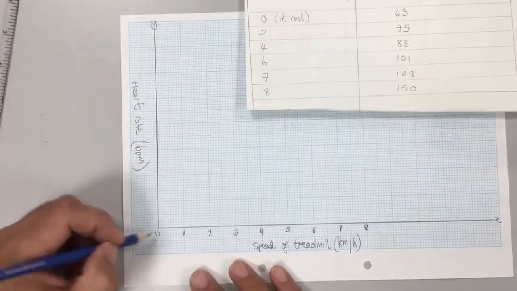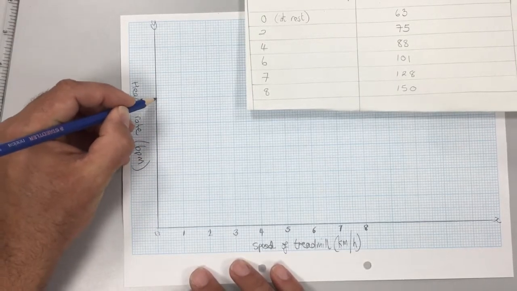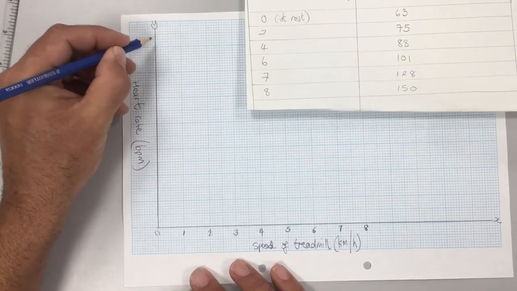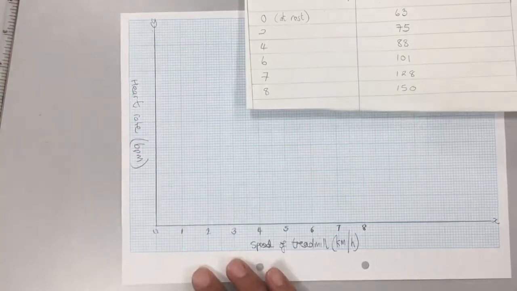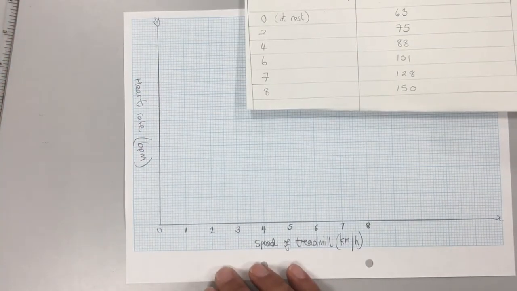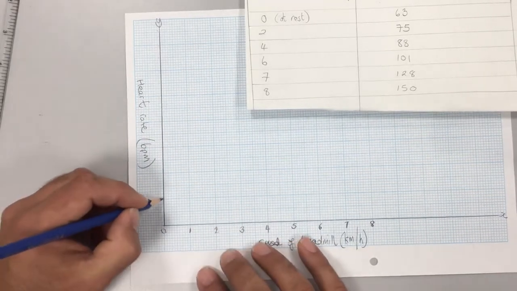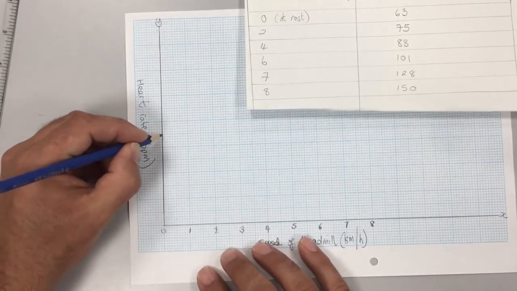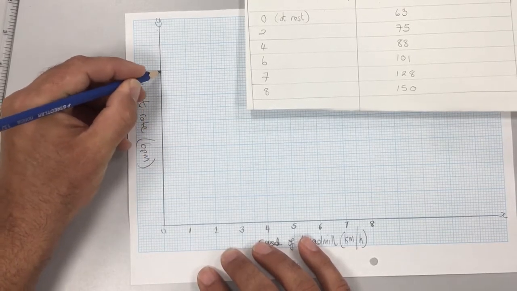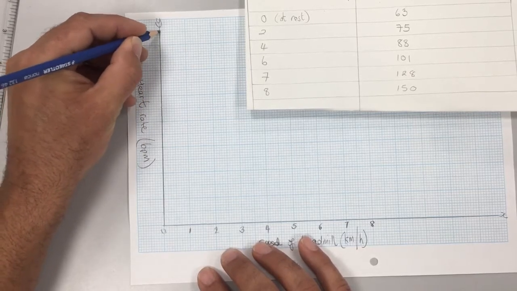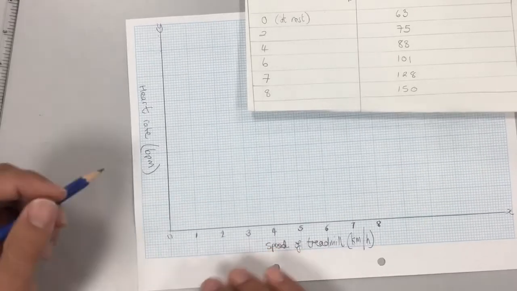So let's take a look up the y-axis here. Let's go up in 5s. We go 5, 10, 15, 20, 25, 30, 35, 40, 45, 50, 55, 60, 65, 70, 75. That doesn't fit. So you have to think, well, what times table will go into that? Let's try the 10 times table. 10, 20, 30, 40, 50, 60, 70, 80, 90, 100, 110, 120, 130, 140, 150. Well, that is absolutely perfect. So that fills up the axis nicely.